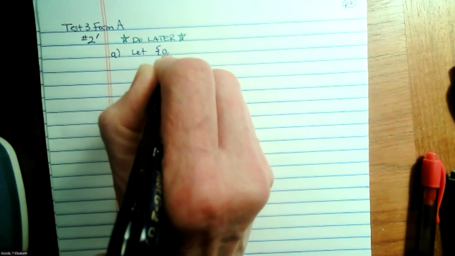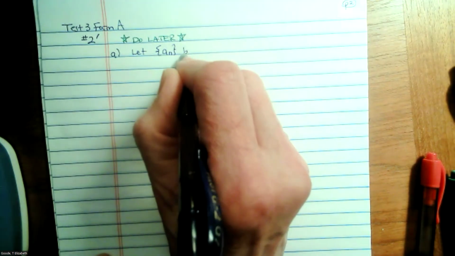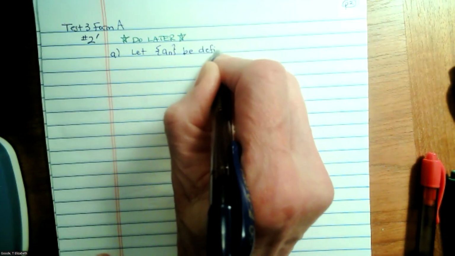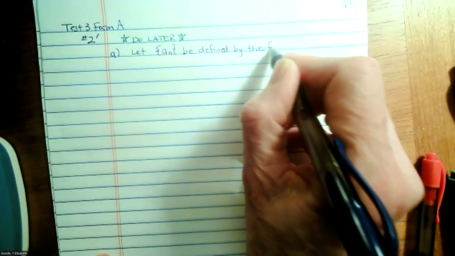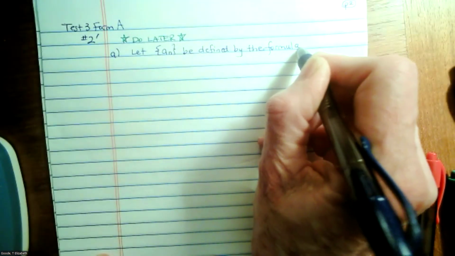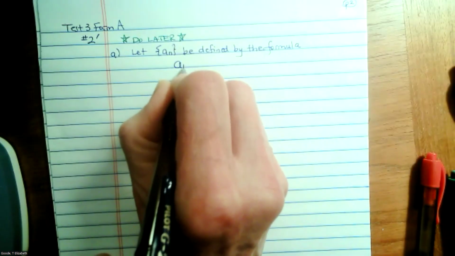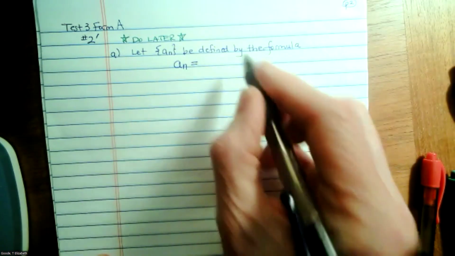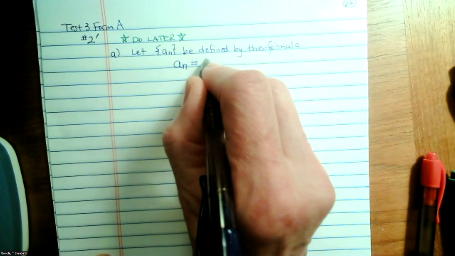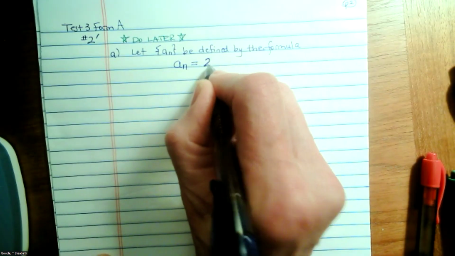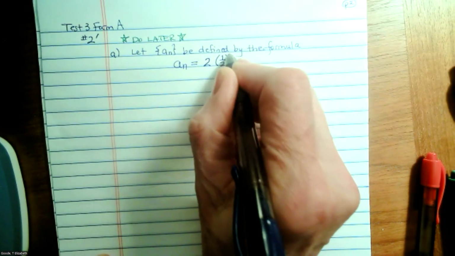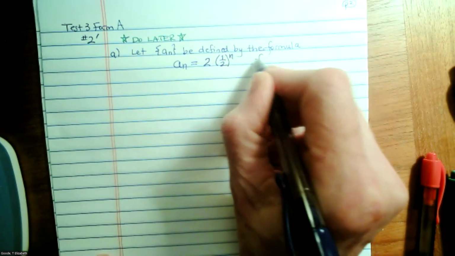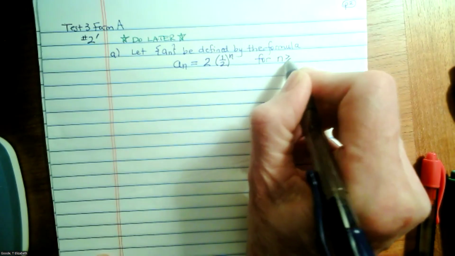Let A sub n be defined by the formula A sub n is equal to 2 times 1/2 raised to the n for n greater than or equal to 0.